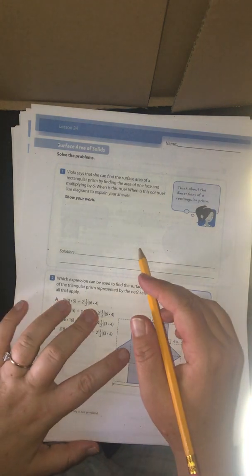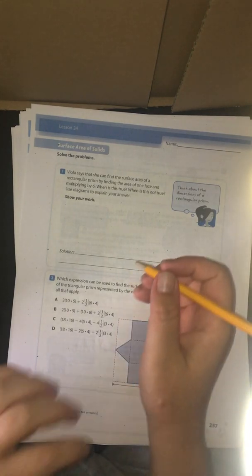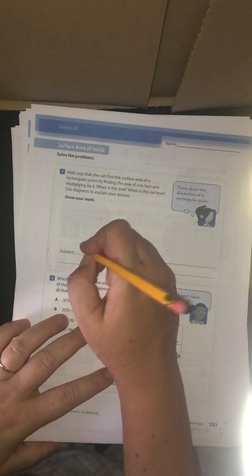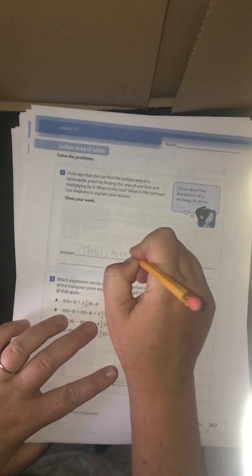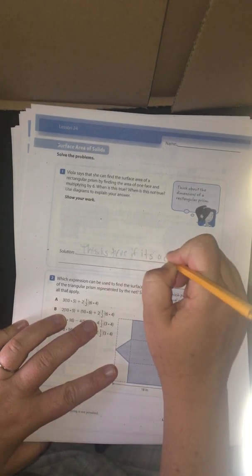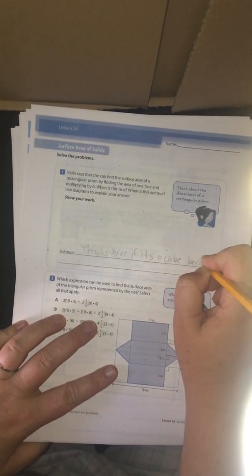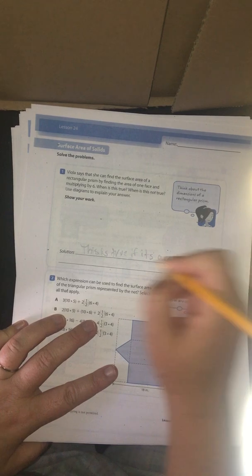Violet says she can find the surface area by finding the area of one face and multiplying it by 6. Is that correct? It's only true if it's a cube. When is this true? This is true if it's a cube because all sides are the same.